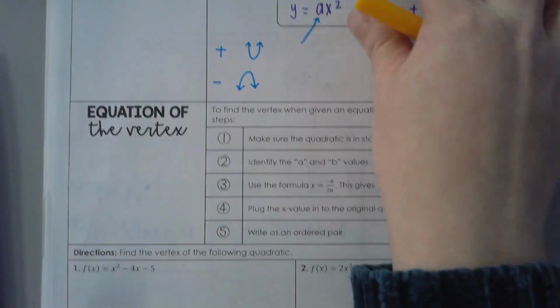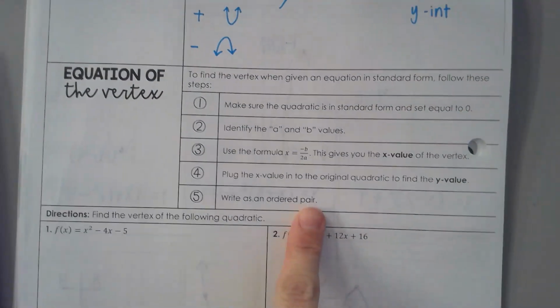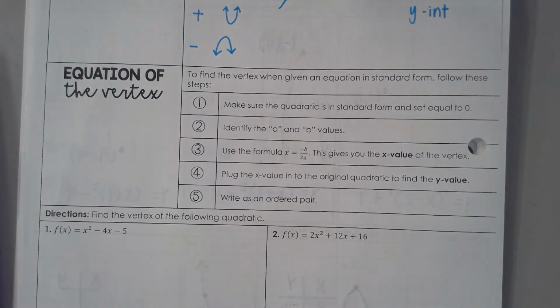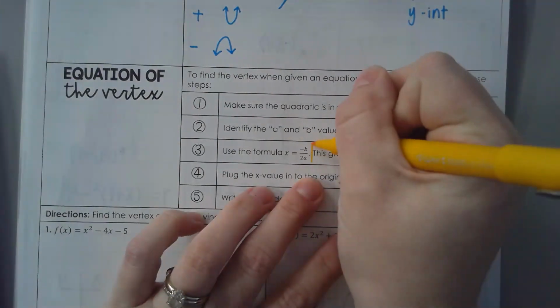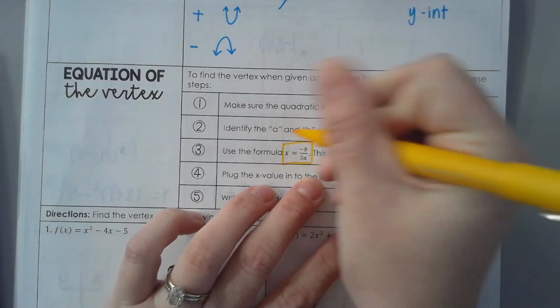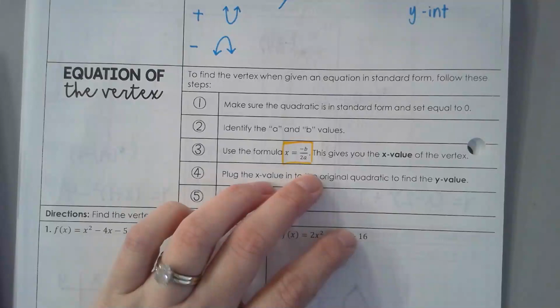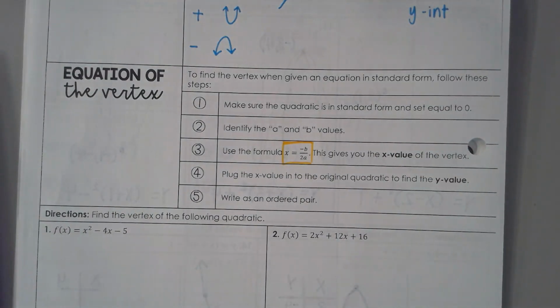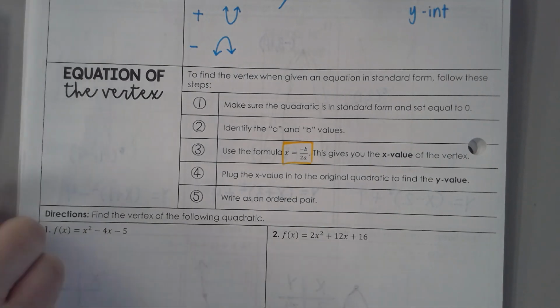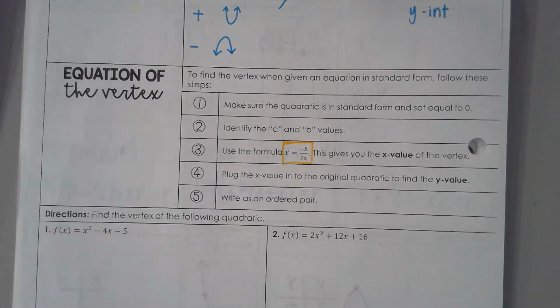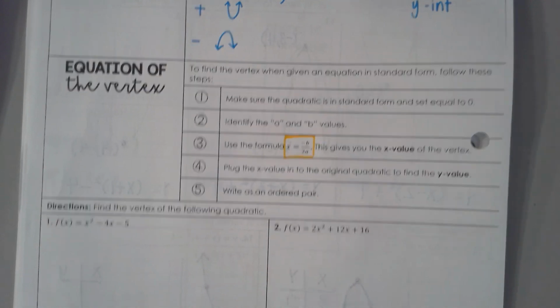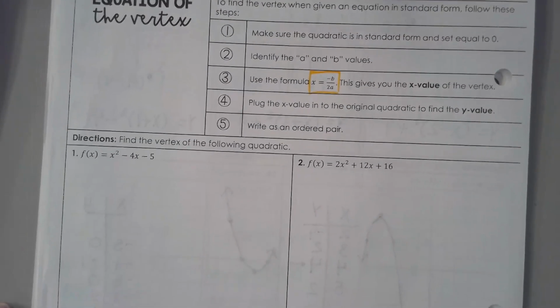And so that comes down here. The formula is right here: negative b over 2a. That's a formula you've got to memorize and be good at. You've got to remember how to do that. So when we have a quadratic, we're going to start by listing out the a, b, and c.